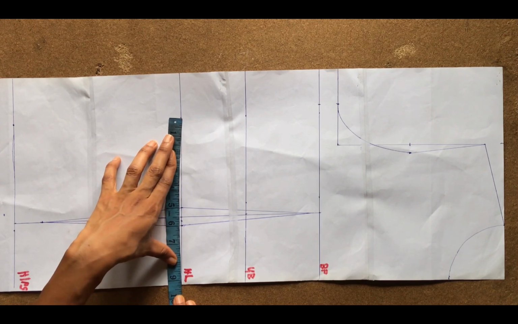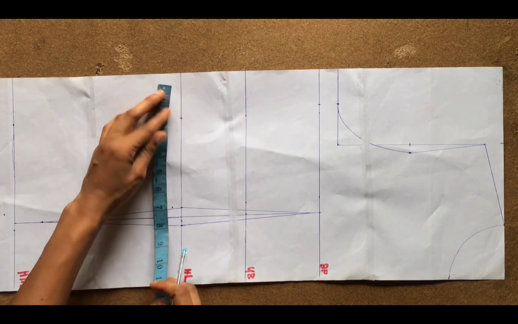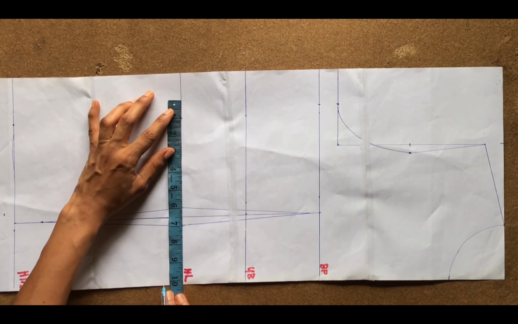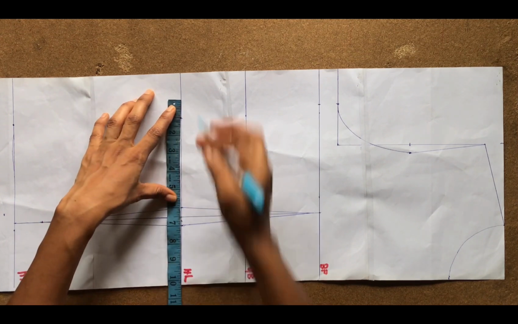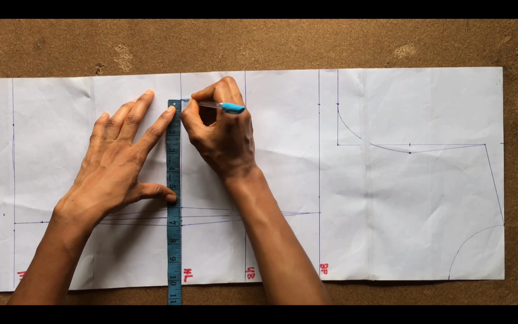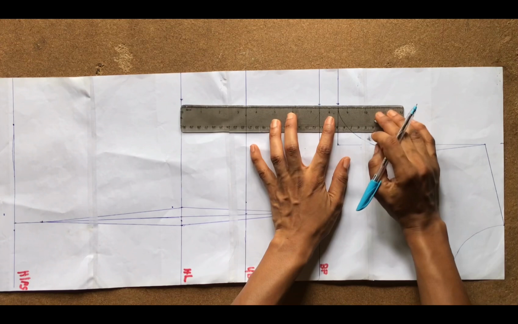So I'll mark that. Remember the 1 inch dart that you're going to put back, so I'll add it. Okay, and I'll go ahead and connect these points now with a straight line.